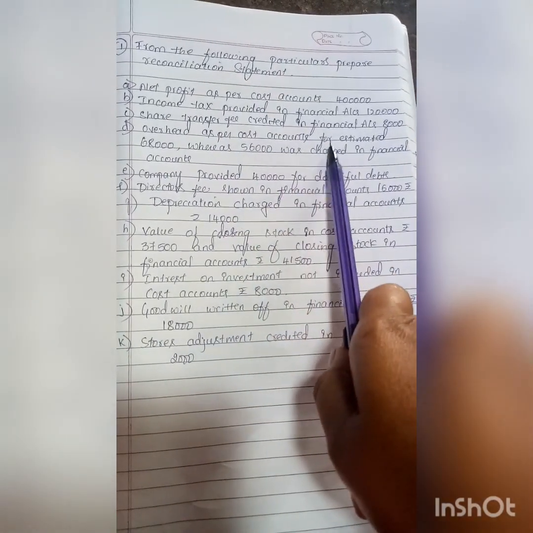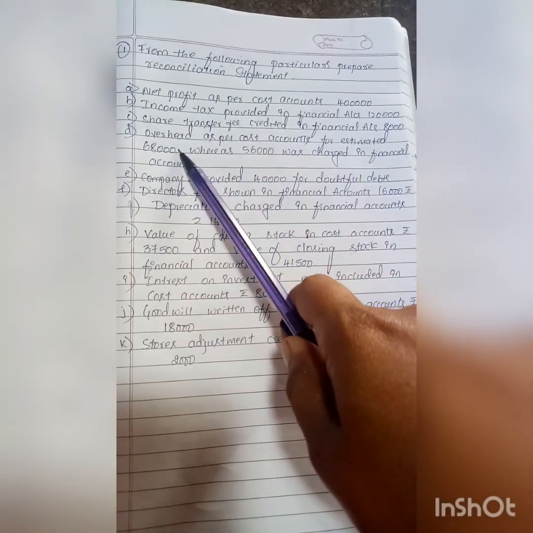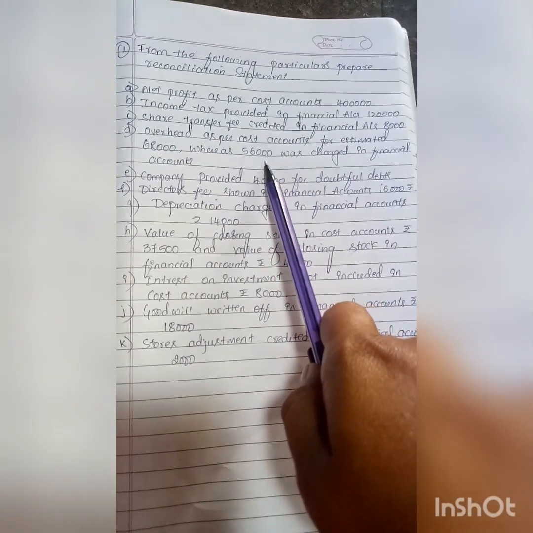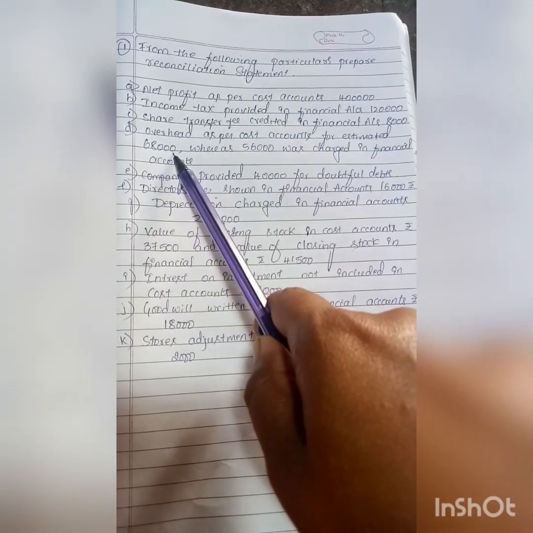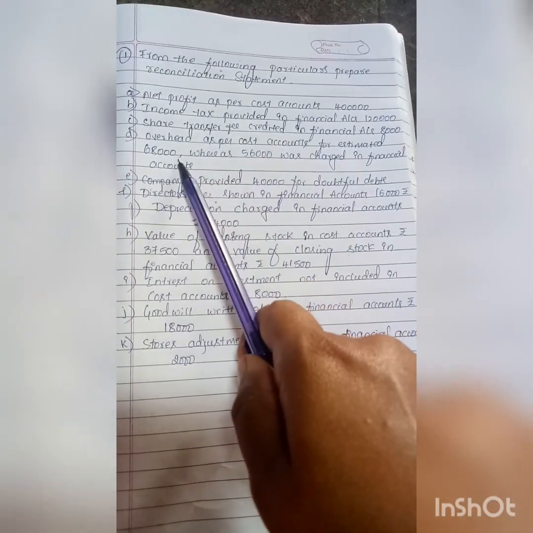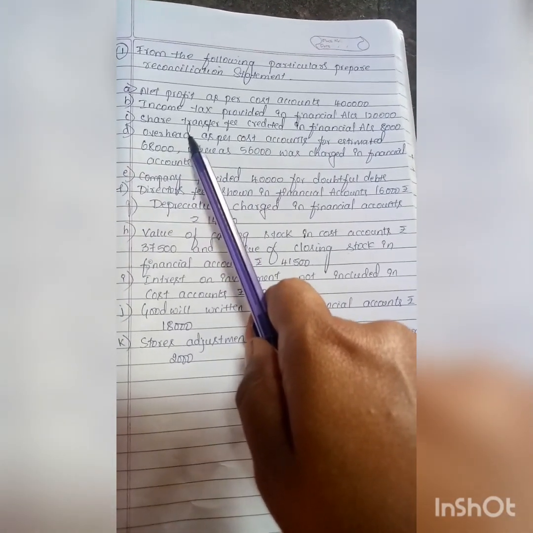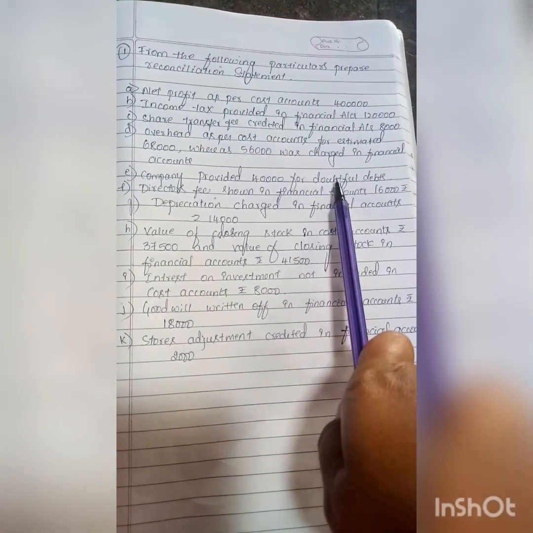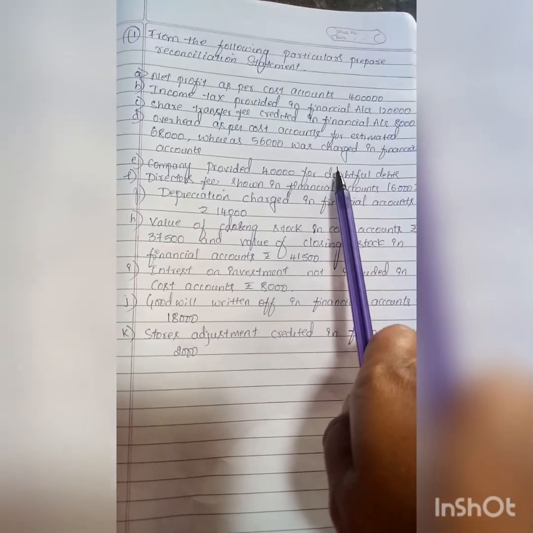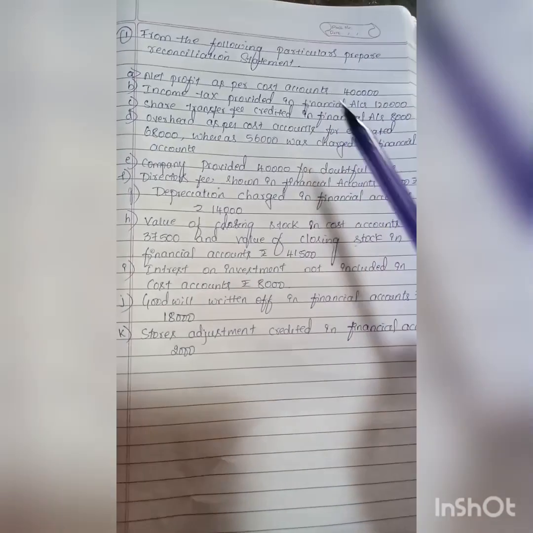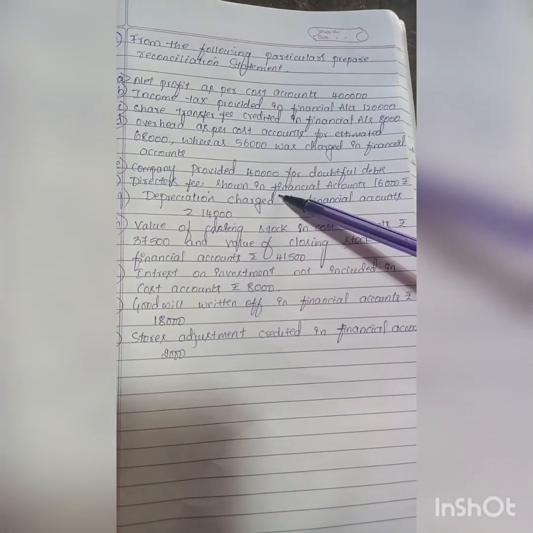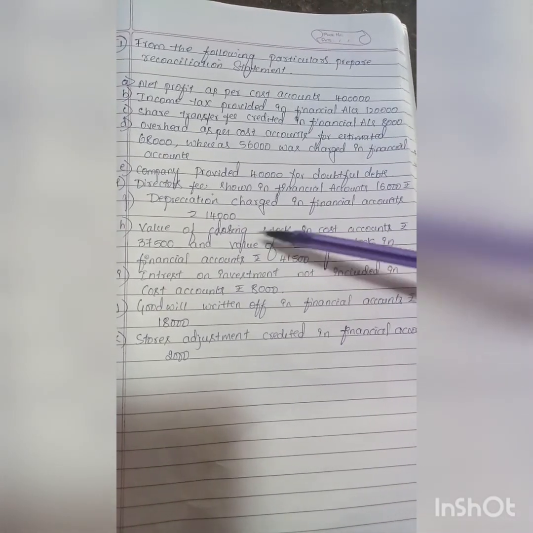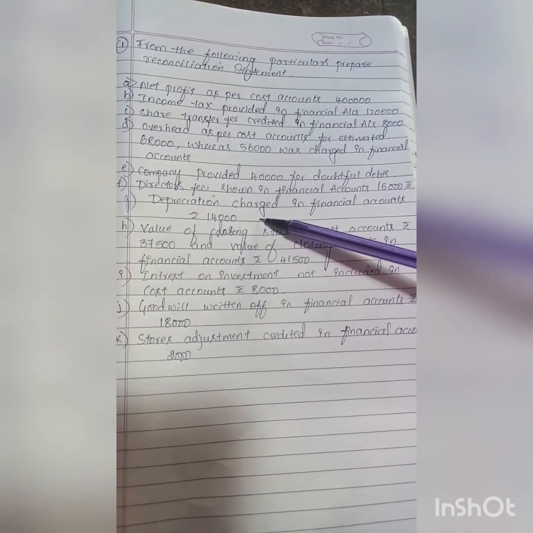Overhead as per cost accounts is estimated at 68,000, whereas 56,000 is charged in financial account. See, in financial account overhead is 56,000, but in cost account 68,000 overhead. I mean the difference amount will be overhead over recovery, so we need to add. The next one, company provided 40,000 for doubtful debts. See, bad debts are mentioned, so financial expenses we need to deduct from the profit. Director fees, as the name itself says, that is financial expense, deduct. Depreciation charged in financial account, this is also financial expense, we need to deduct from the profit.